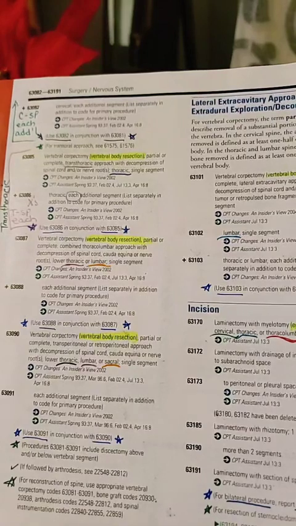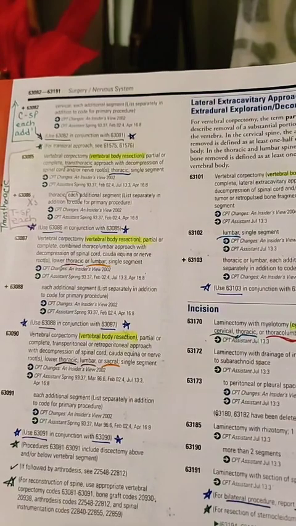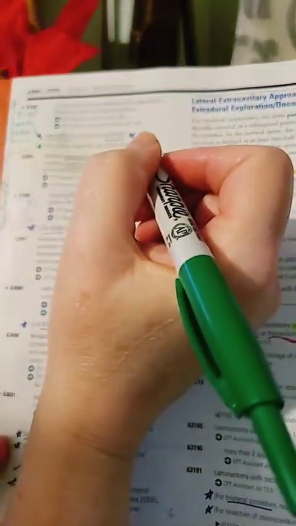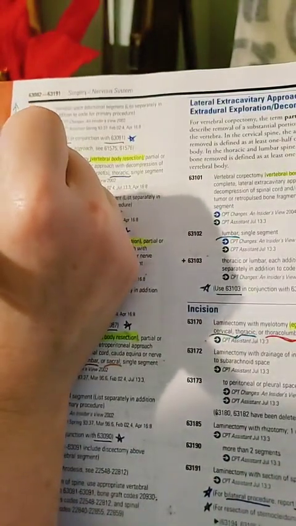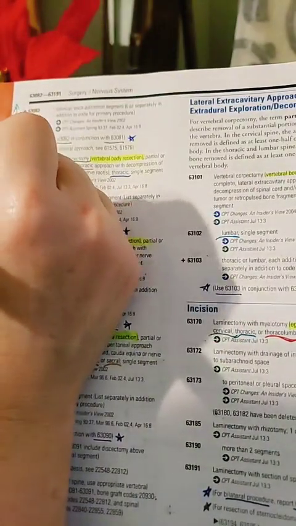So 85. Yep, translore. Yep. So this one is just T-spine. And we're first.